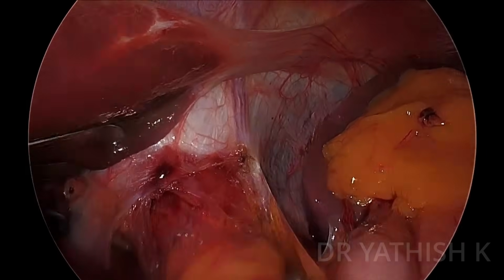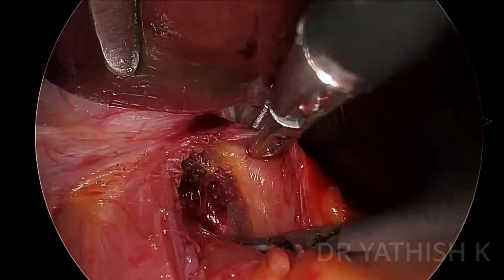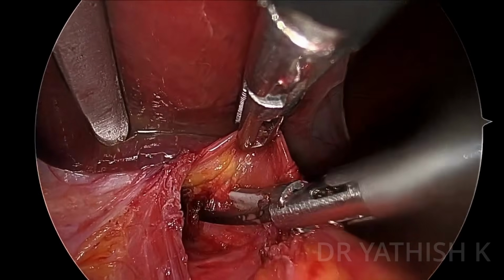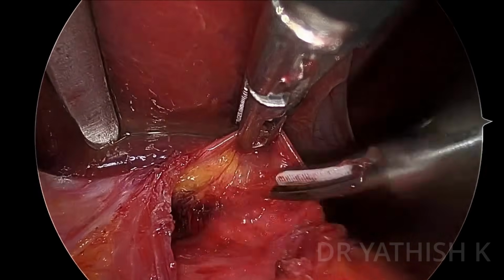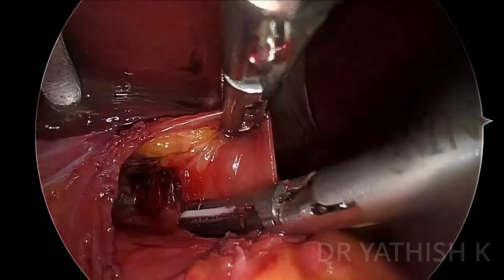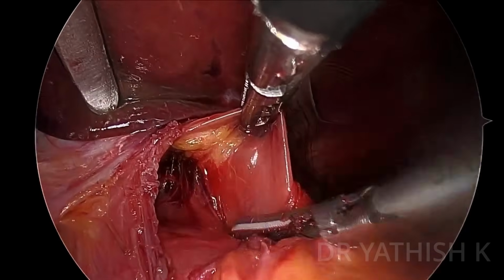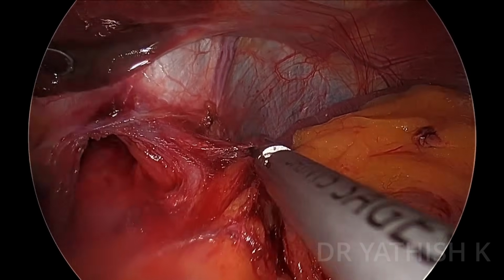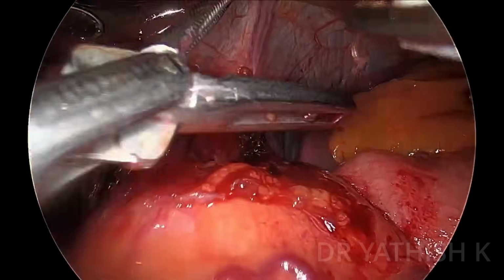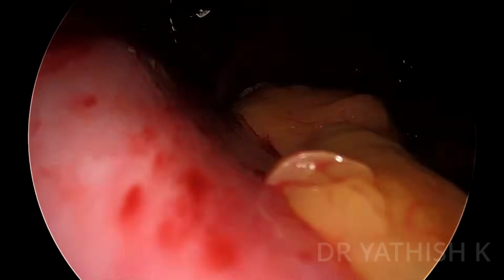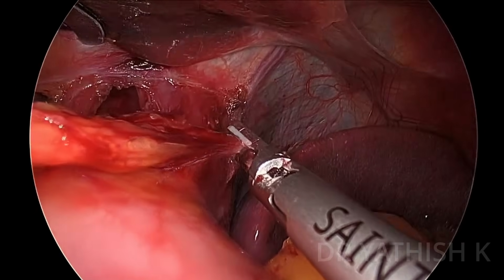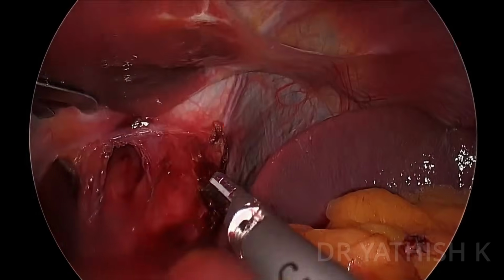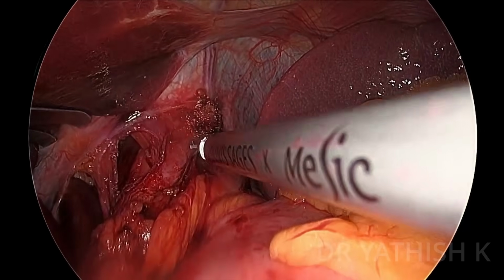I'm taking off those last few phrenoesophageal attachments to mobilize the fundus. You can see I'm working on the left crus and mobilizing the esophagus off the left crus. Care has to be taken because you'll have your anterior vagus running in close proximity. Make sure the active limb of the harmonic is not facing the esophagus, because the active tip can injure the nerve. These are the final few attachments of the left crus to the esophagus.